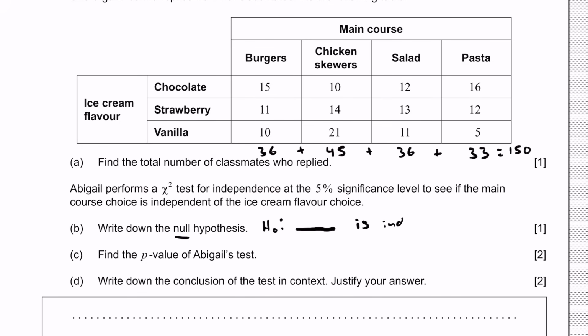So, chi-squared test for independence, the status quo is that blank is independent of blank. This is always going to be the form for our null hypothesis. In this case, we can just look at these parameters right here. Ice cream flavor and main course are independent. I was going to say dessert preference, but maybe let's just keep it as ice cream flavor. Ice cream flavor is independent of main course preference. You can write that. I hope it's okay to use short form here.